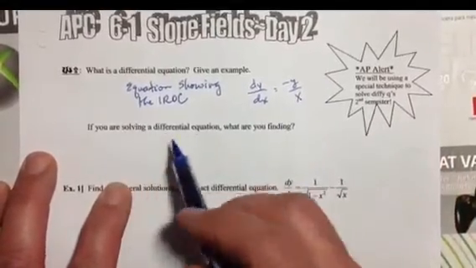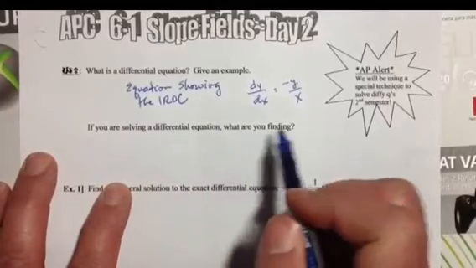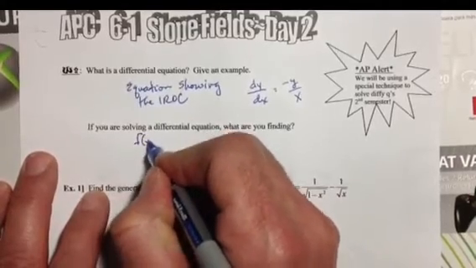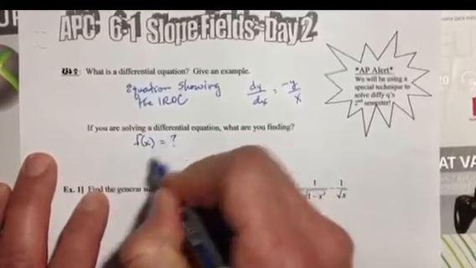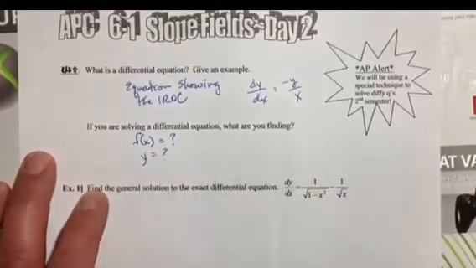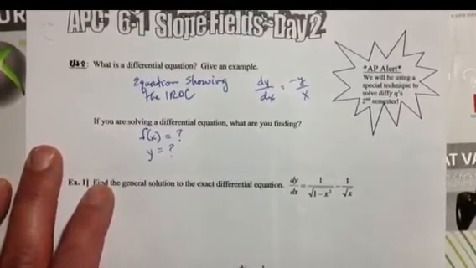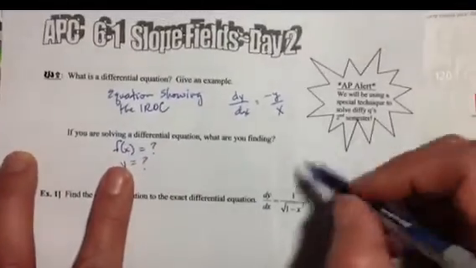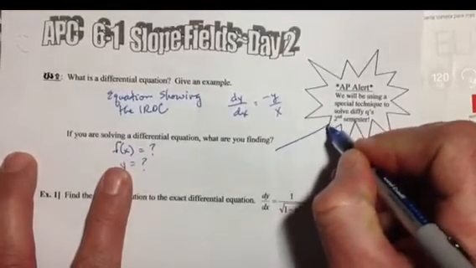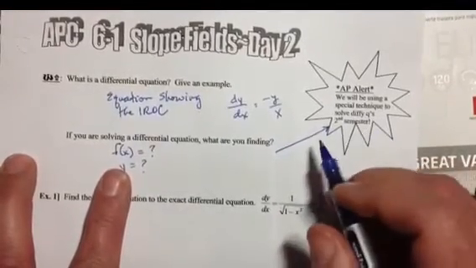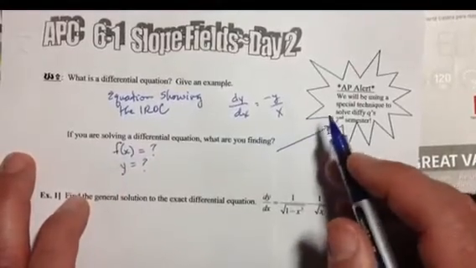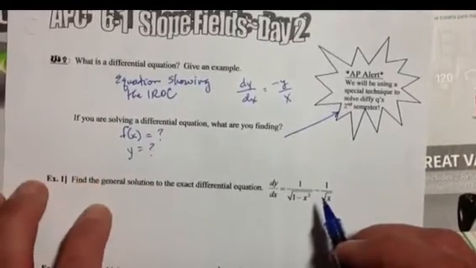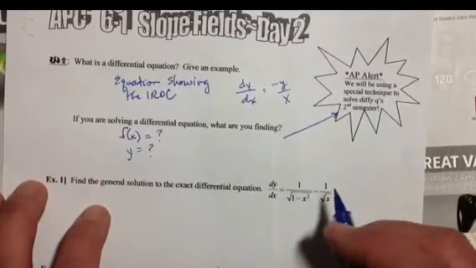Now if they ask us to solve a differential equation, it's really important to know what you are finding. And what we're trying to do is find the function, or find y. That's going to be the scope of the Day 2 part, which is solving a differential equation, which again, we will be using a special technique in second semester to do. Today we're simply going to be revisiting famous derivatives that we've come to know and love and finding their antiderivative, finding the function that has a stated derivative.